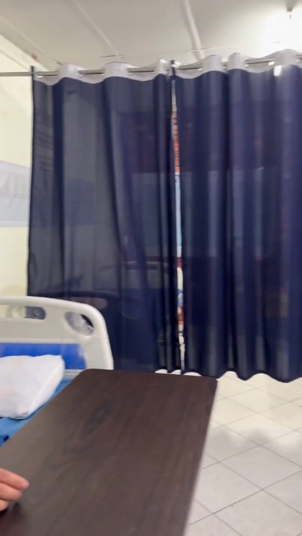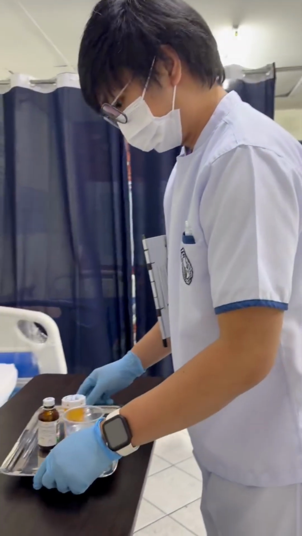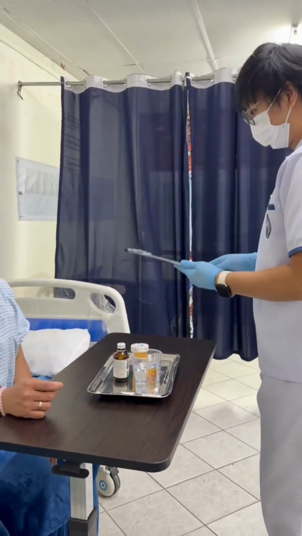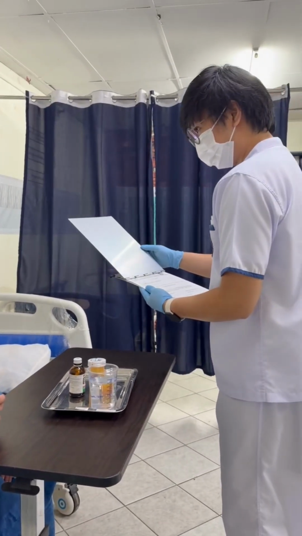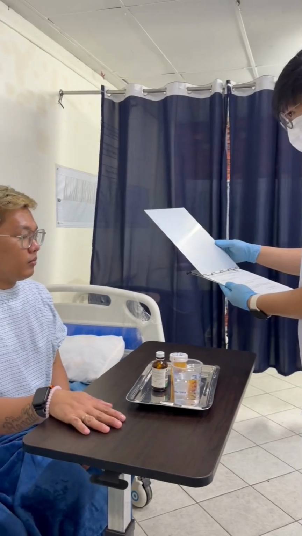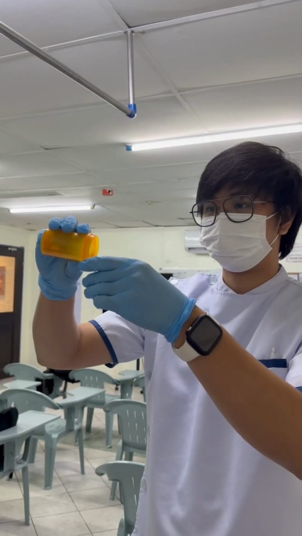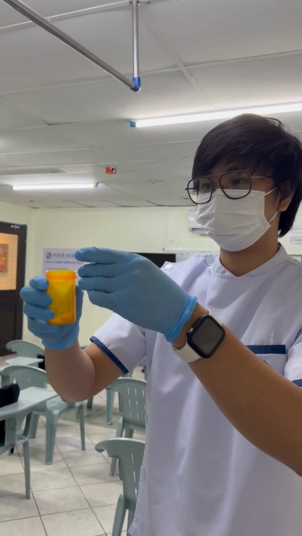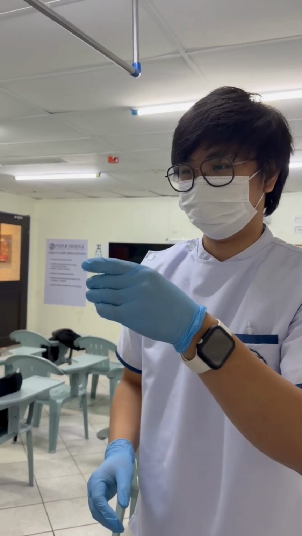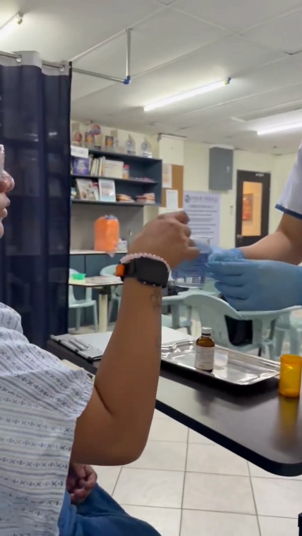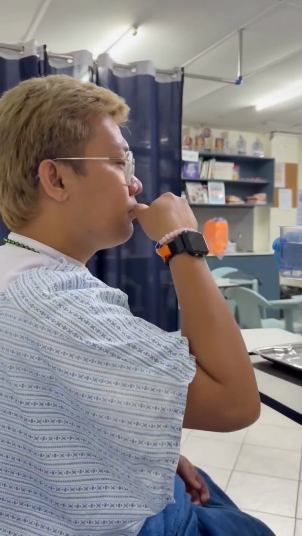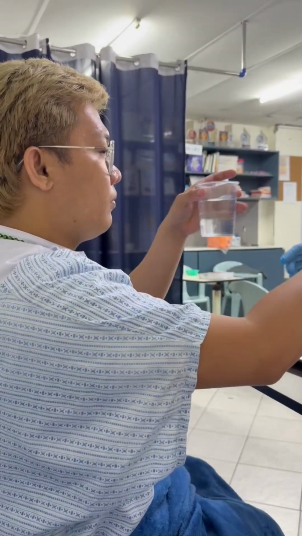Place the medication on the tray. Proceed to the patient's room. Knock 3 times for courtesy and make sure the room is well lit. Identify the patient using 2 identifiers. Check for allergies. Explain the medication to the patient.